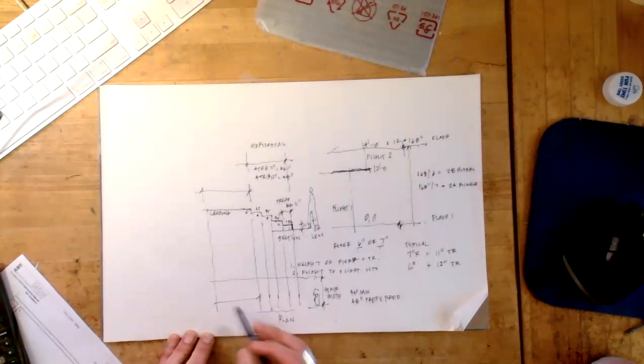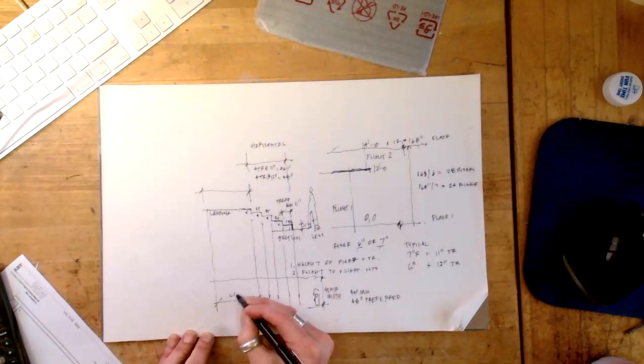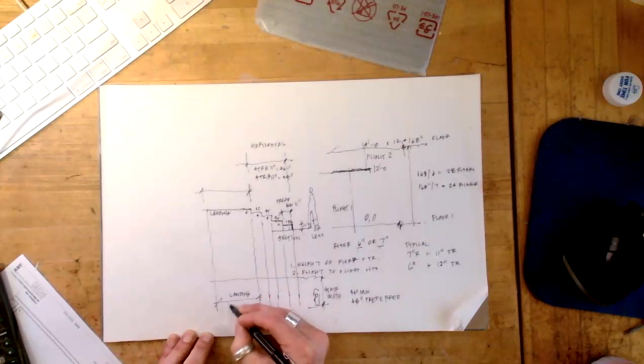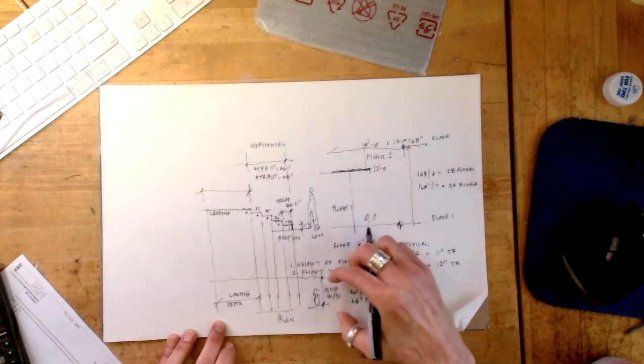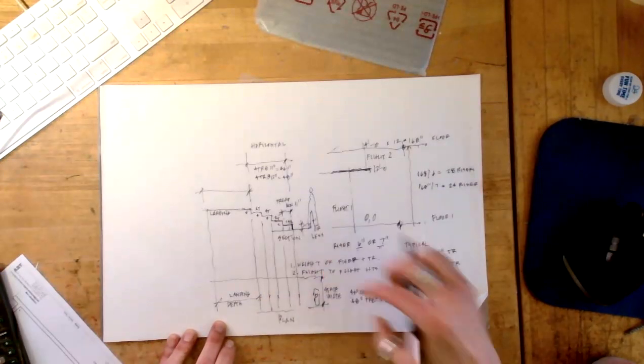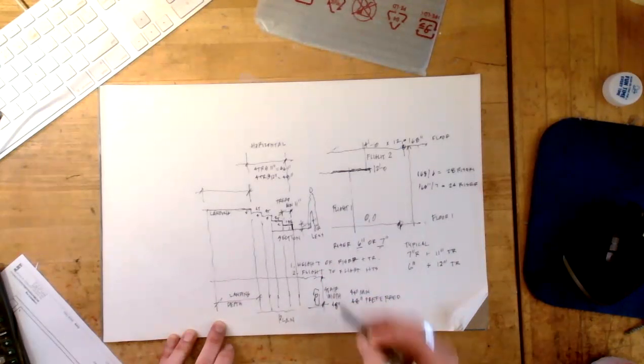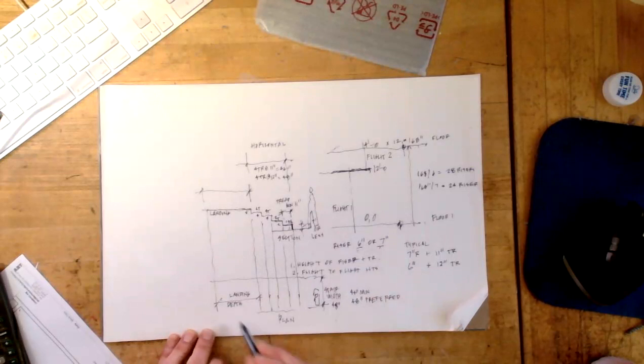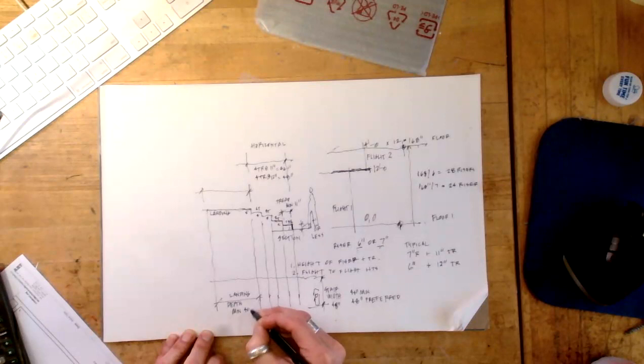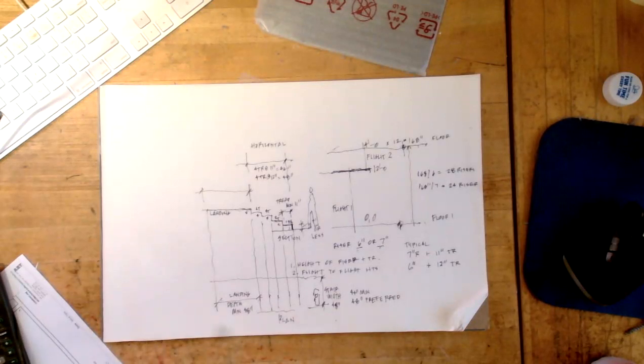And the landing depth must be at least the width of the stair. So if the stair width is 48 inches in this direction, then the landing depth has to be minimum 48 inches. It can be more, but it has to be at least 48 inches.